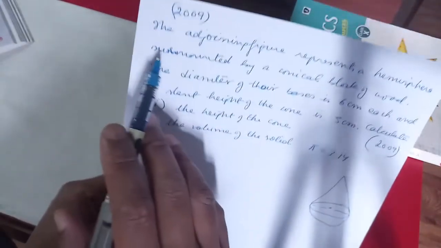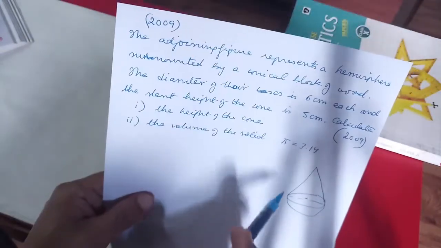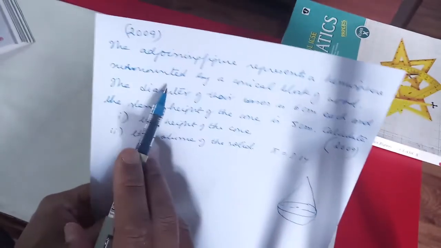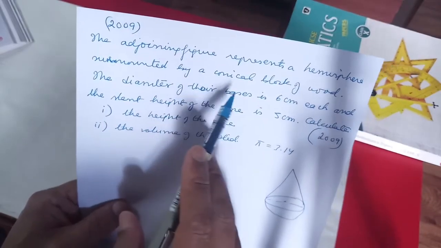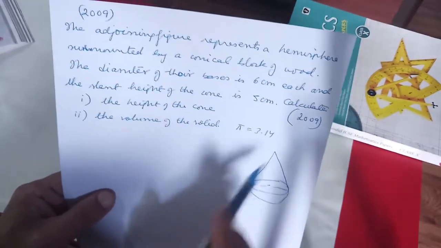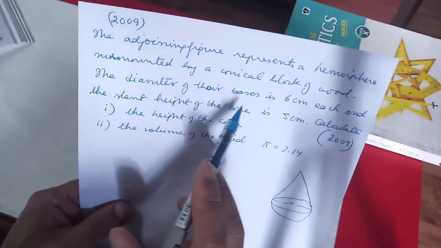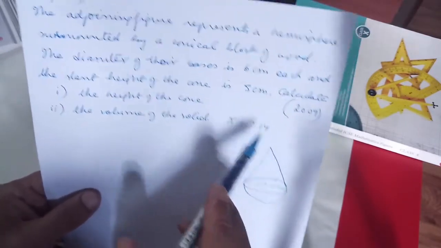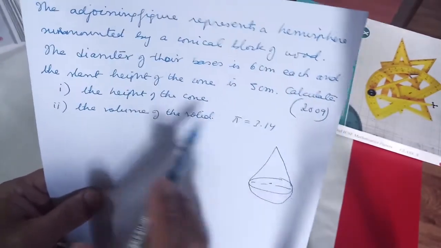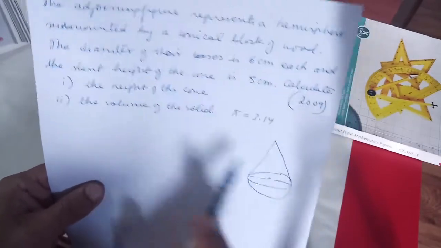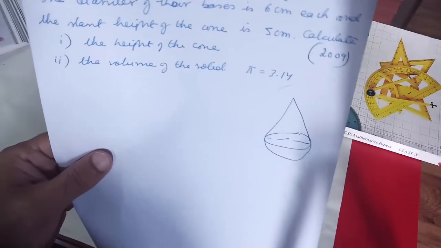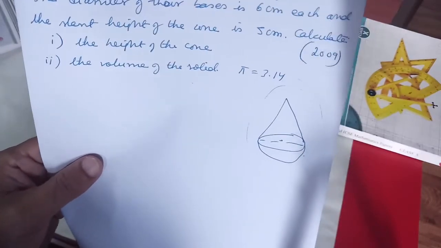Please read the question. The adjoining figure, which is already drawn here, represents a hemisphere surmounted by a conical block of wood. Conical means cone. The diameter of the bases is 6 cm each and the slant height of the cone is 5 cm. Calculate the height of the cone and the volume of the solid. Here in this diagram, how many solids do you see? We see a combination of two solids. So this is also called a problem on combination of solids.